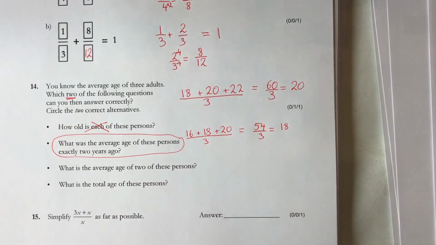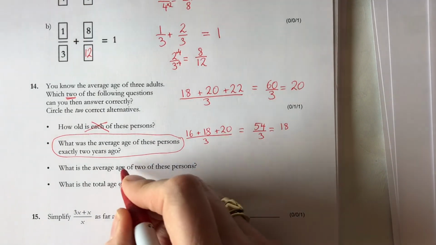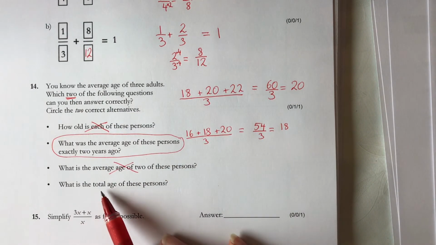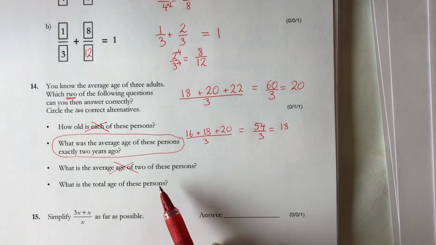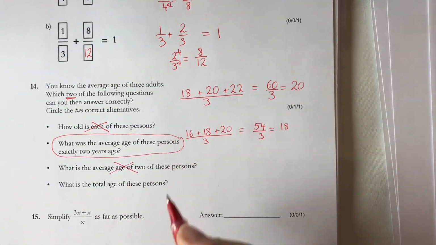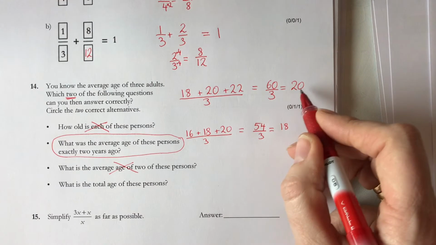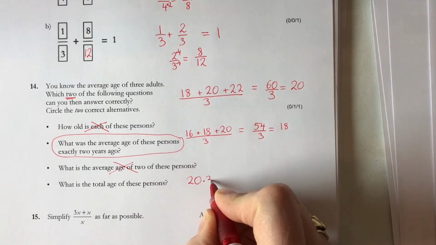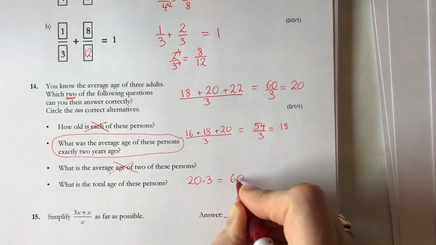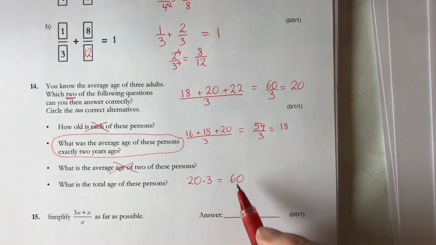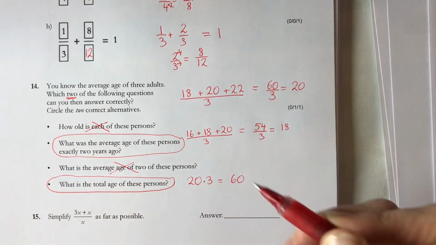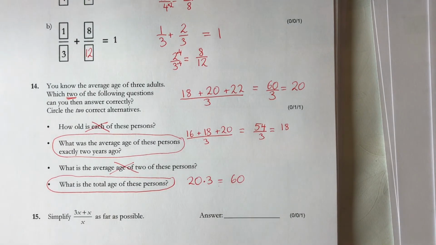Do we know what the average age of 2 of the people is? No, we actually don't know anything. These, again, just wild guesses. We don't know anything about the average age of 2 of the people. But do we know what the total age of these people are? Well, yes, we do. Because if we were to take the average age of the people and multiply it by the number of people, we would actually get how old all of them were together. So if we took the average age and multiplied it by the number of people, we would definitely be able to find out the total age.